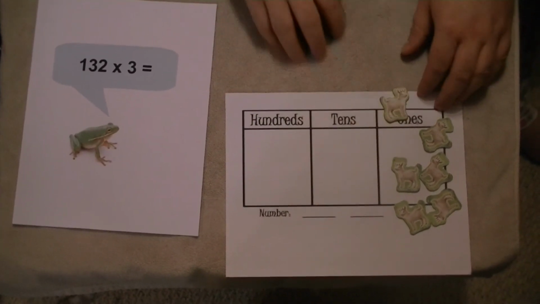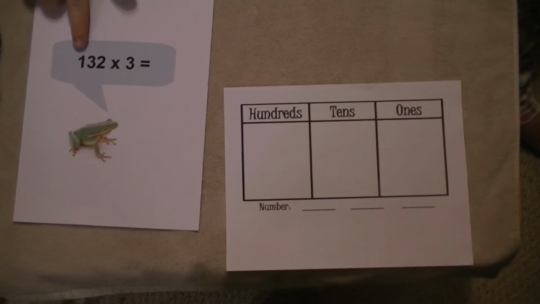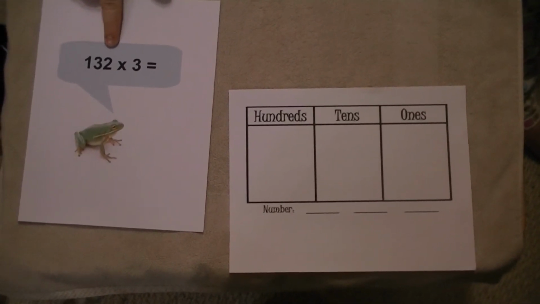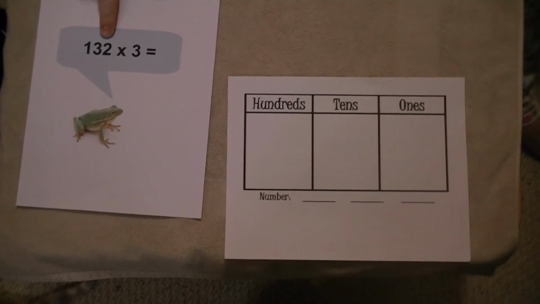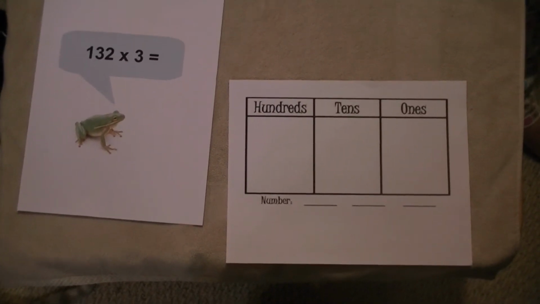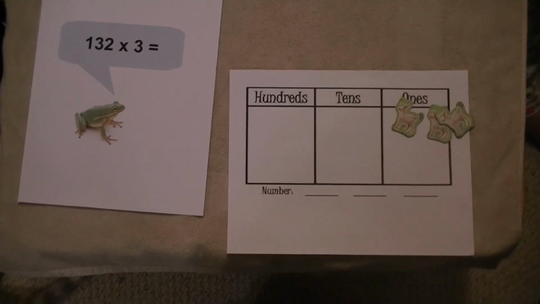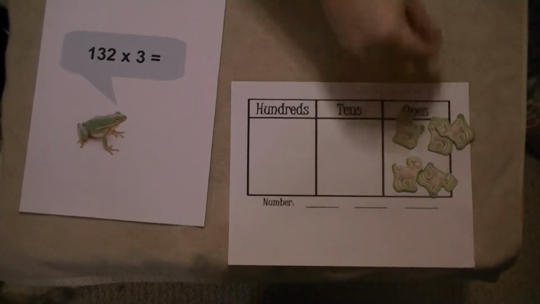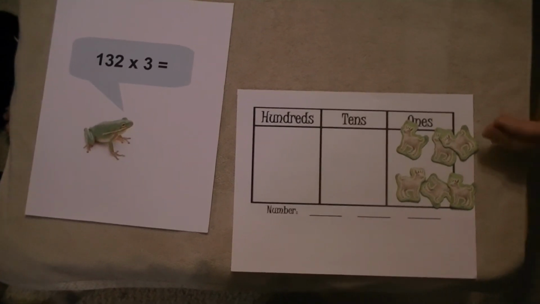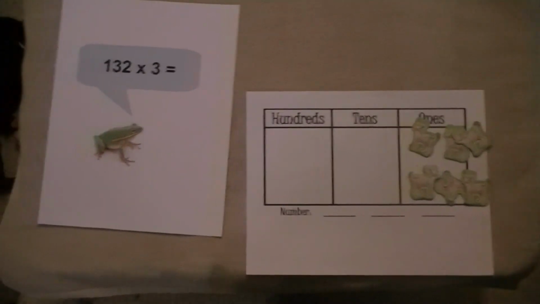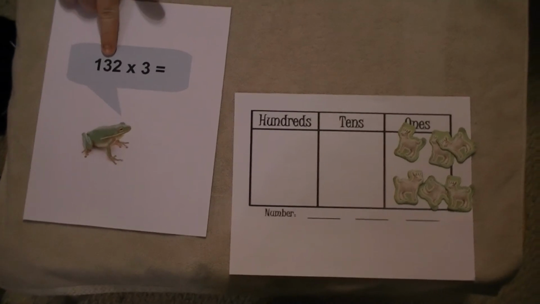We're going to take a look at the second algorithm, which is very similar. But instead of starting with 100, we're going to start with the ones digit. So the 3 times 2, or 2 groups of 3, we're going to take a look at 1 group of 3 and 2 groups of 3. Again, this can be repeated addition as we have 3 plus 3. We're going to take a look at 3 times 30.